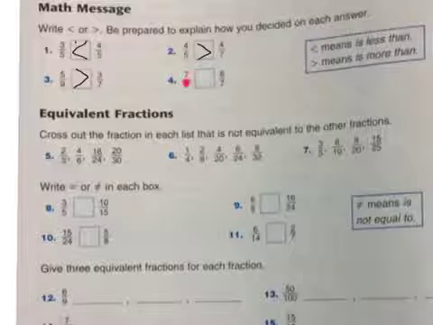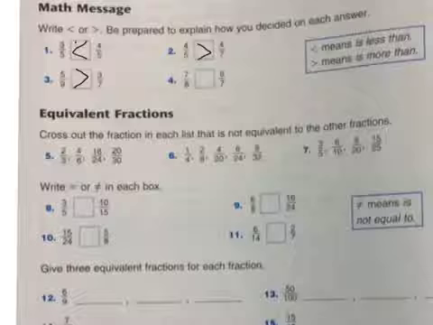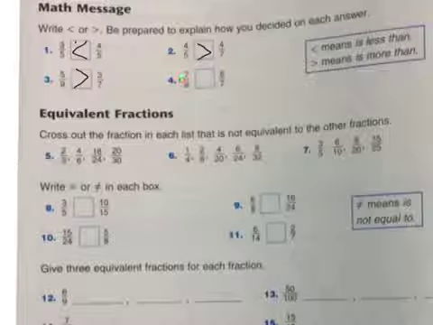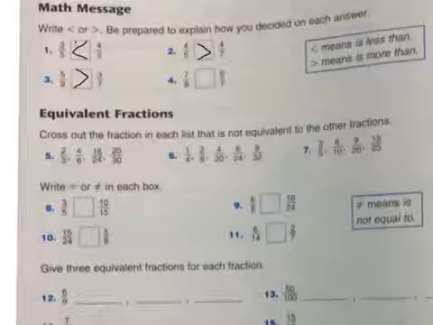This denominator is greater than this denominator. That means the numerator on this side has lesser value than the numerator on this side. It's like the example of the pizza slices.